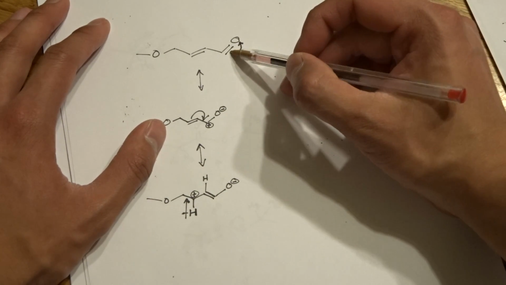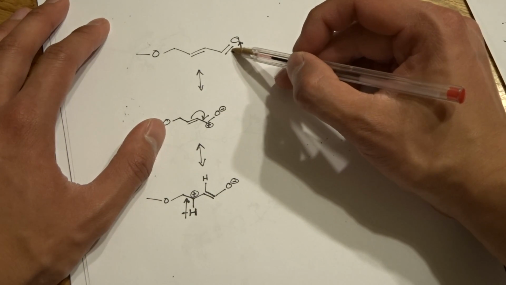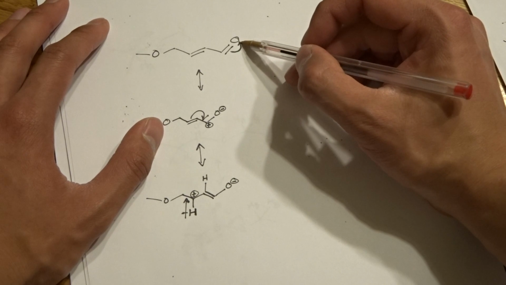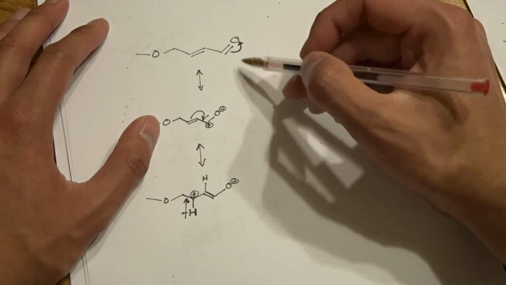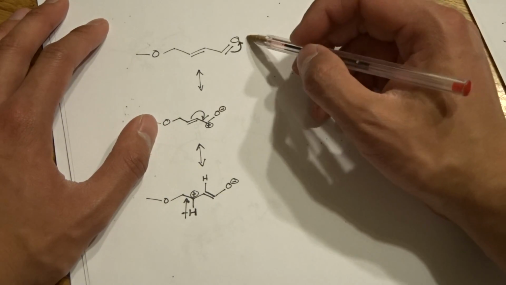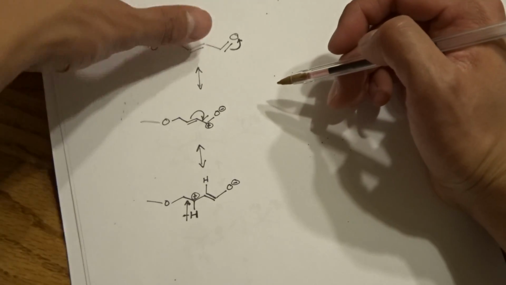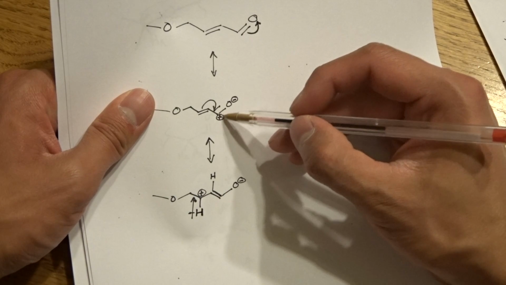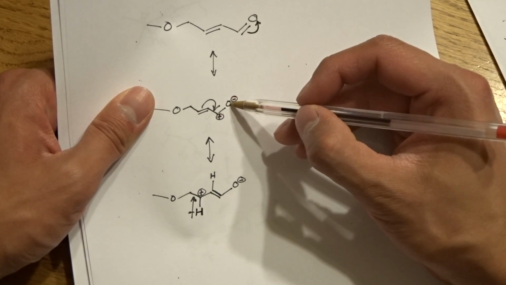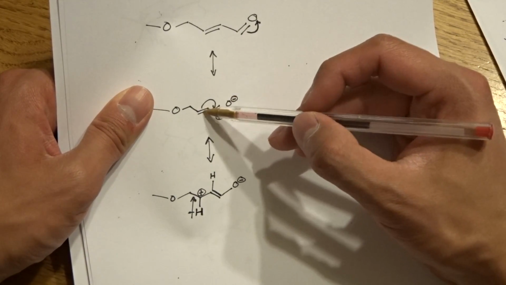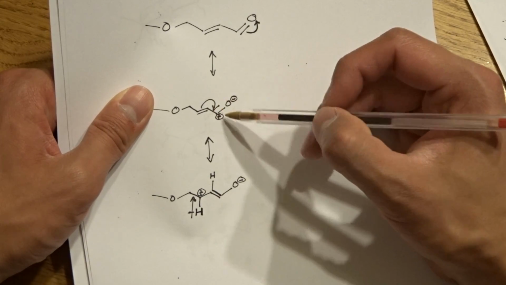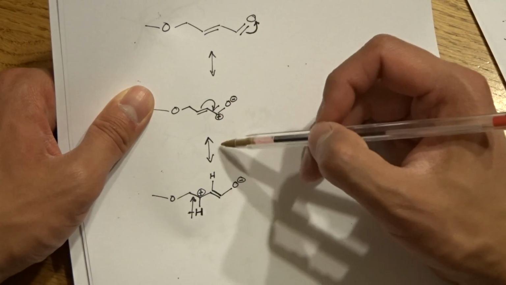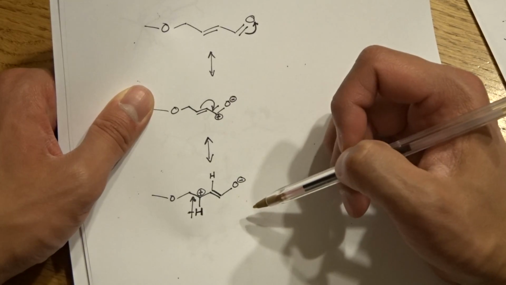And there's a pi bond right here which can be moved up to the oxygen as a lone pair, okay, which is what I did here, and that would bring us the first resonance structure, putting the positive charge on that carbon and a negative charge on that oxygen, and then we can move this adjacent double bond over one more to give us our last resonance structure.